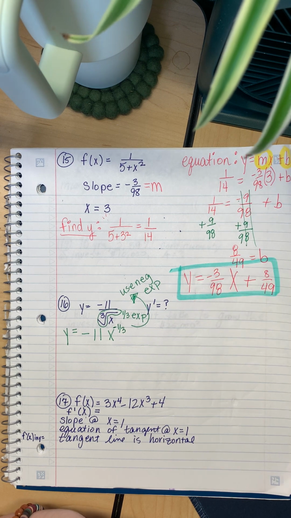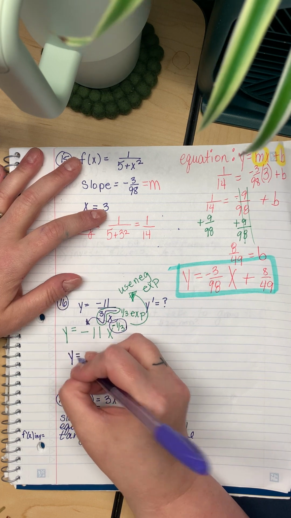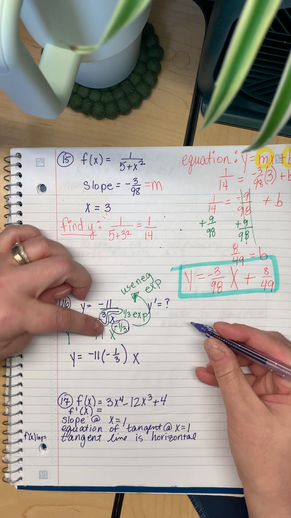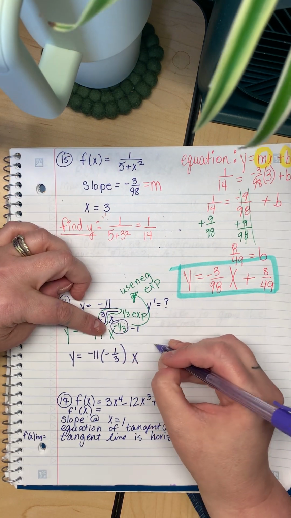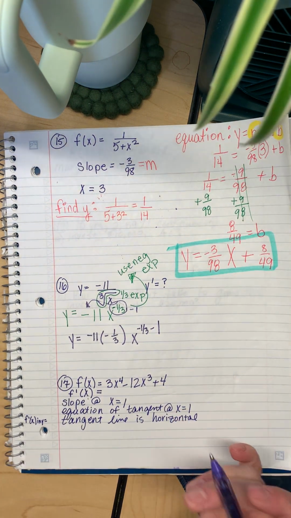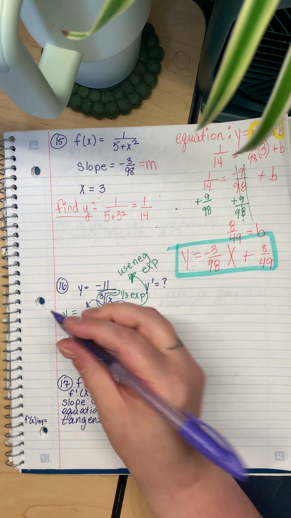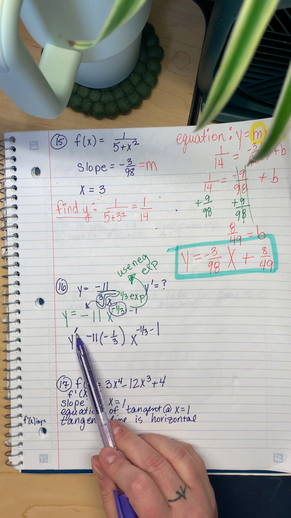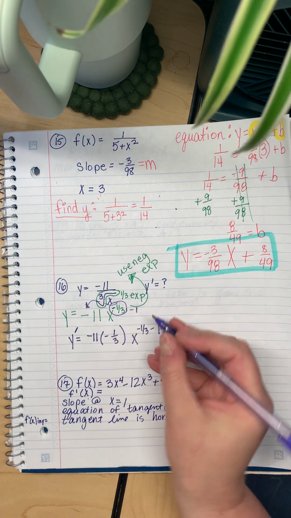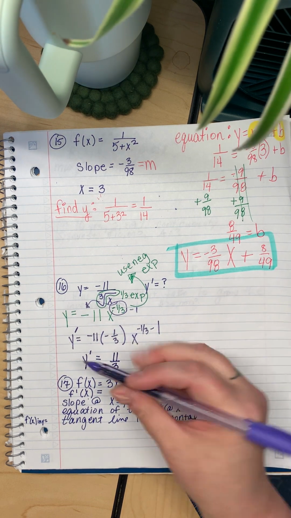Okay, let's take the derivative. To take the derivative, you take that exponent, you bring it down in front and multiply. So we get y prime equals negative 11 times negative 1/3 x to the, then you subtract 1 from the exponent. So let's see here, negative 1/3 and minus 1. Oh, my bad, we just took the derivative, so let me put a little tick mark on my y. Now, if you multiply these two, they make positive 11 over 3. And then we get an x.